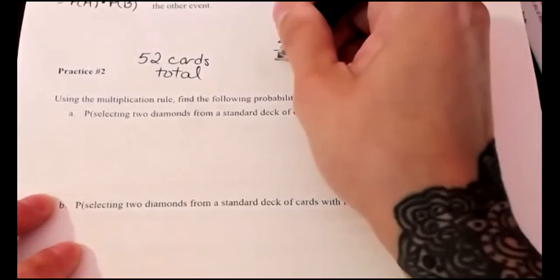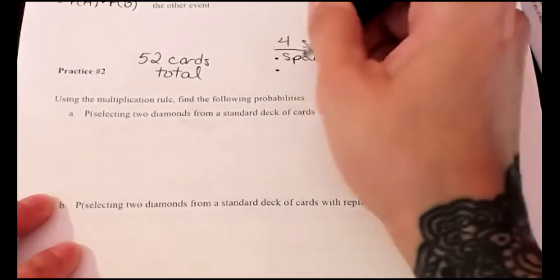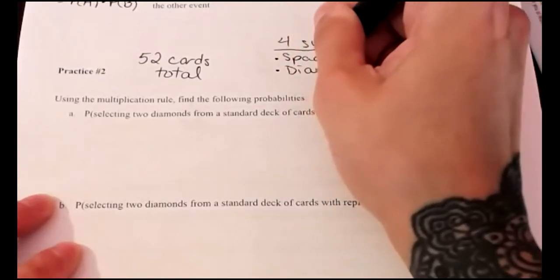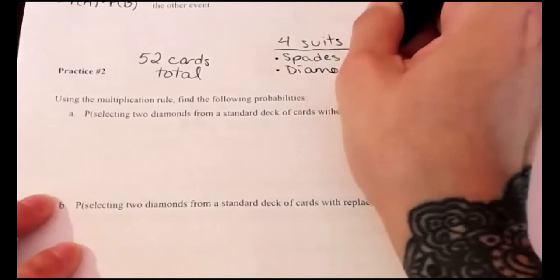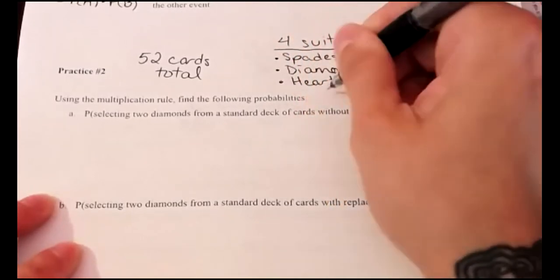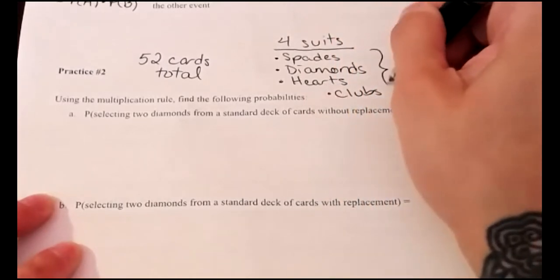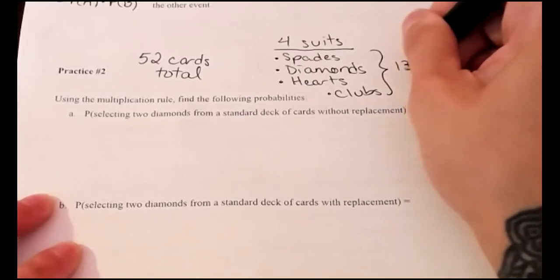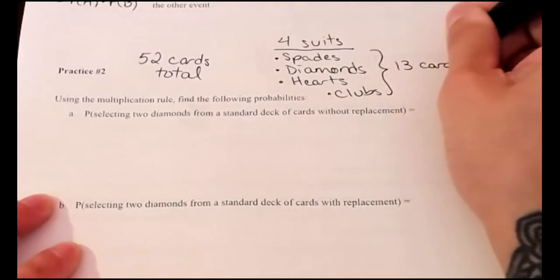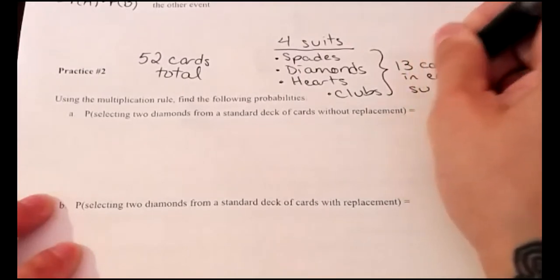You have spades, diamonds. If you know cards, you don't need to write this down. Hearts, and then clubs. And then there are 13 cards in each suit.